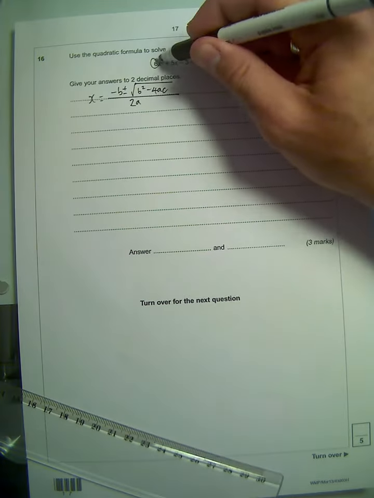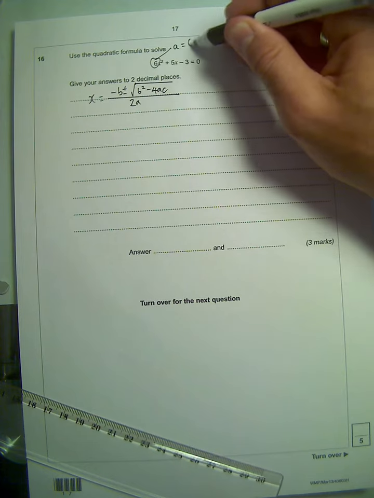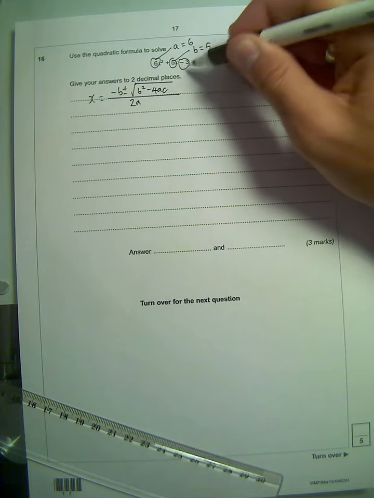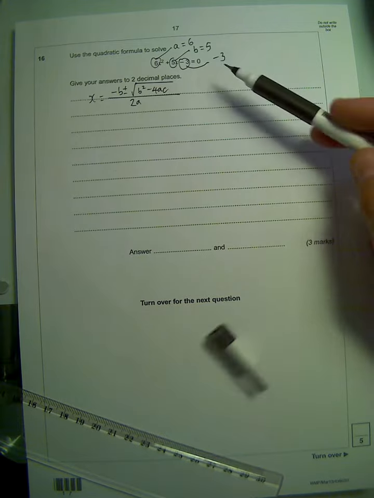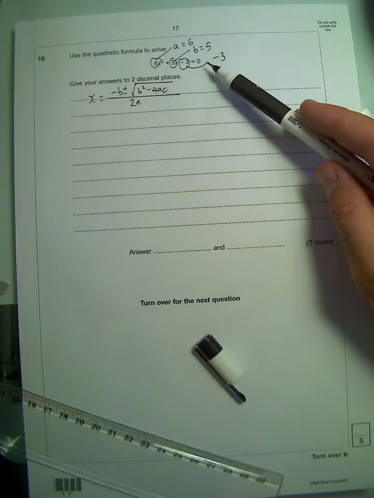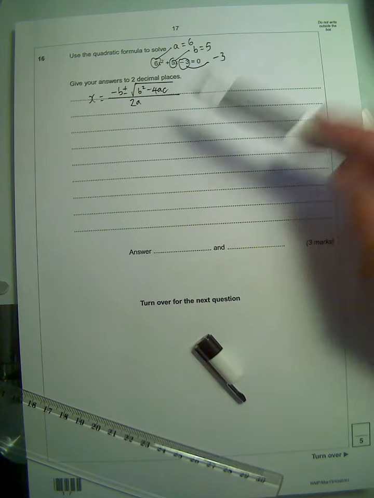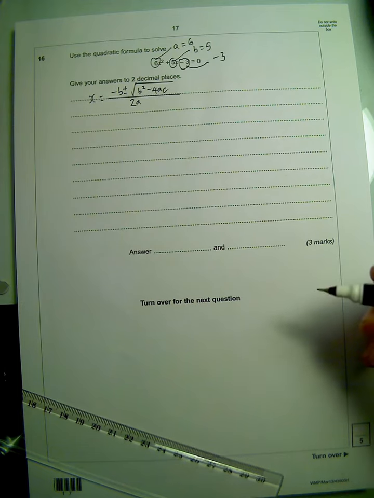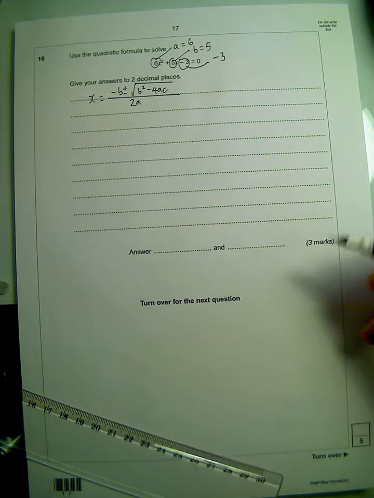And a, b, and c are: a equals 6, b equals 5, and c equals minus 3, because in the equation we're solving, there are 6x squared, 5x's, and minus 3 on the end. And the whole thing is set to 0. That's important. If it wasn't equal to 0, we'd have to do something to both sides so that we had something that was equal to 0. So we've got to put those numbers a, b, and c into the formula here. And of course the important thing is to be careful with the minus numbers.